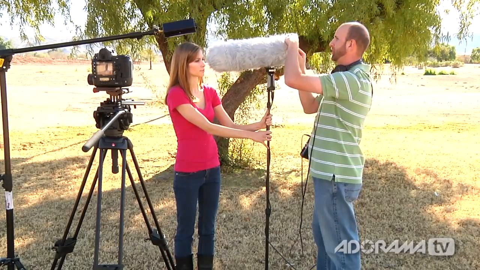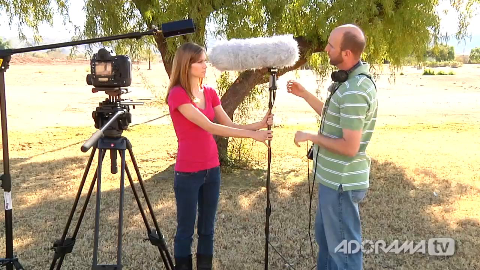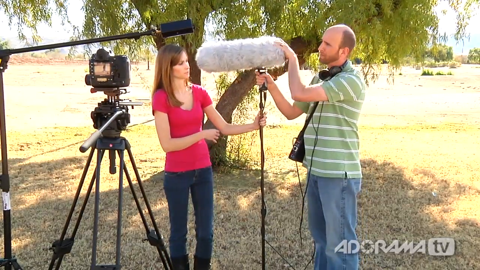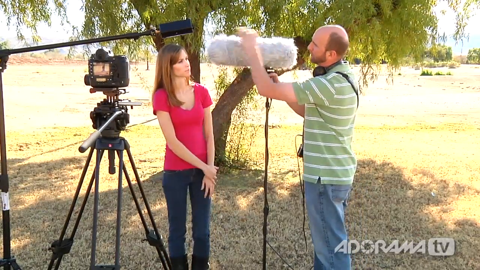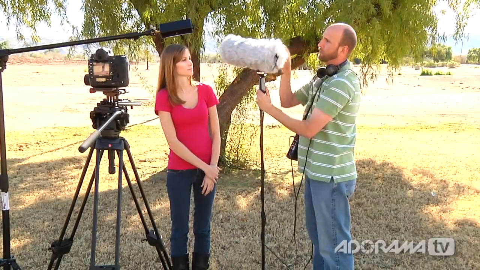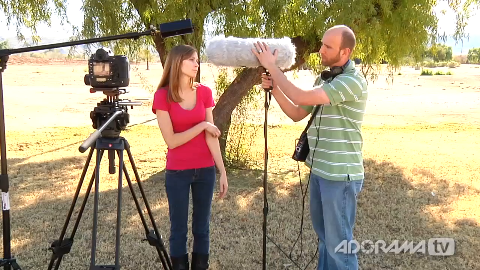And this has a little tab here that I can sort of throw this cord through so it doesn't bounce around. Now that I have that, I'm going to make sure this is all sort of brushed forward, and that's going to help with the wind suppression. So now we have our microphone and we have our dead cat, and everything is good.